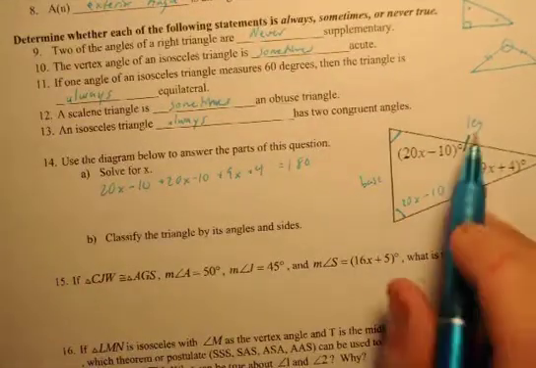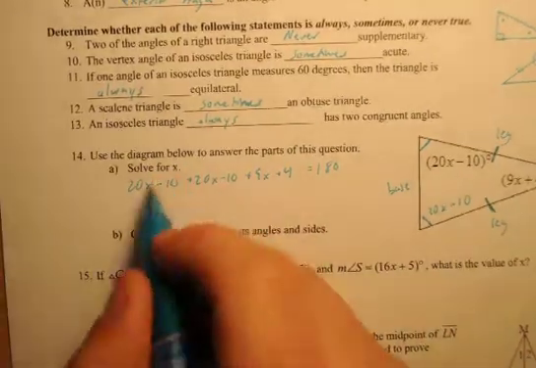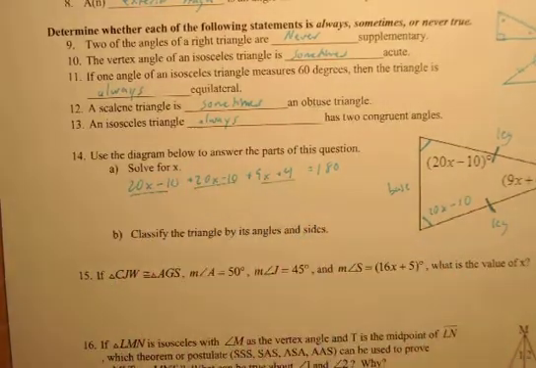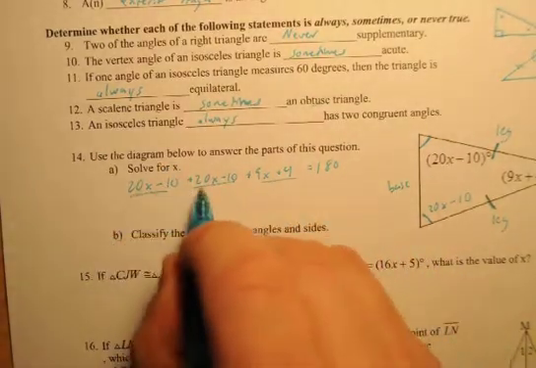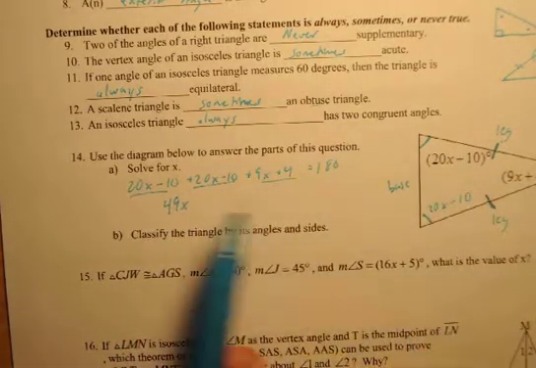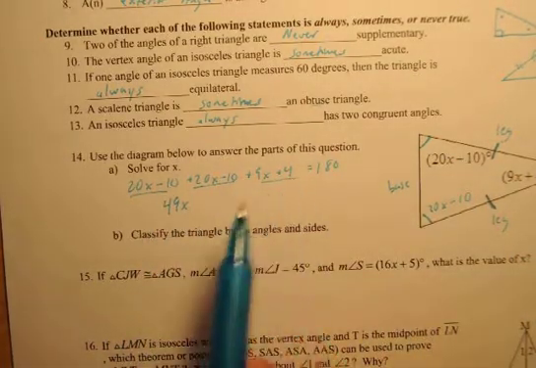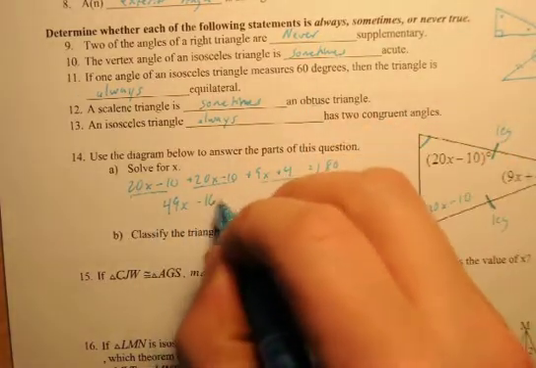Alright. The key was that we have an isosceles triangle and these two are the same. So now we add it all up. We got 3 angles adding up to 180 degrees. So that's 20 plus 20 plus 9 is 49x total. We got negative 10 plus negative 10 plus 4, which would be negative 16.